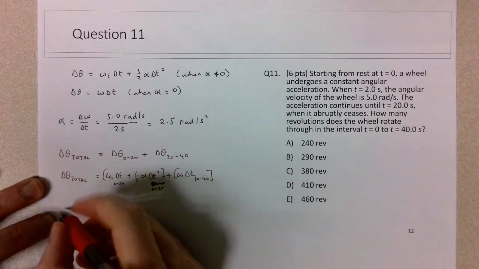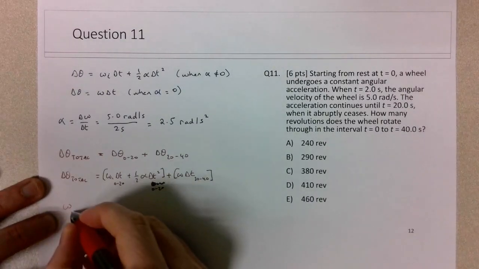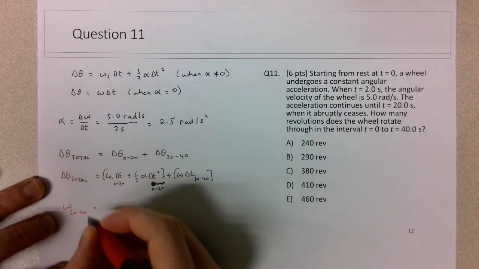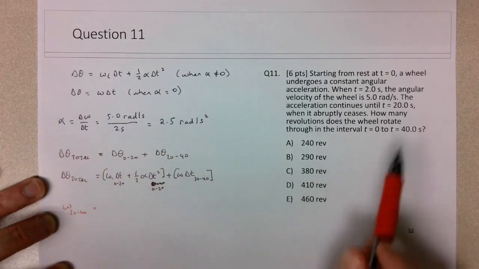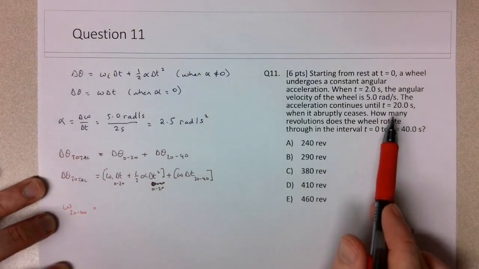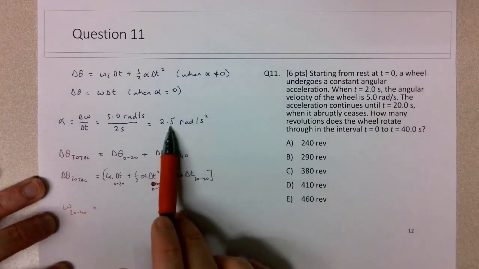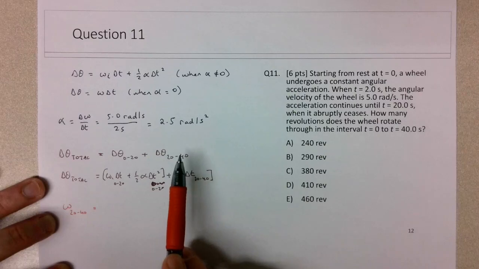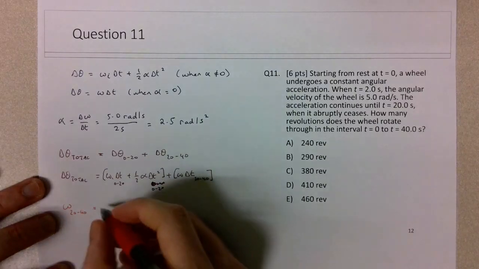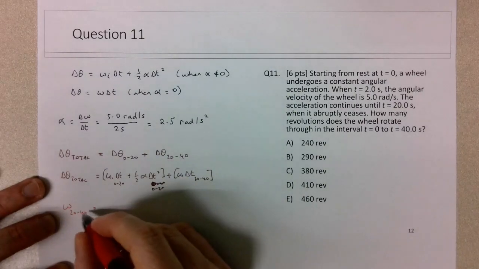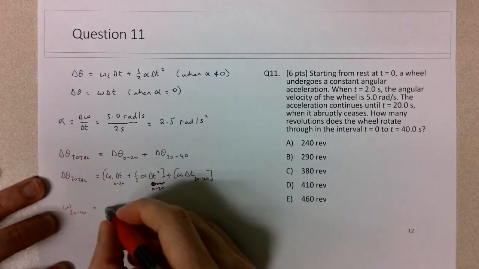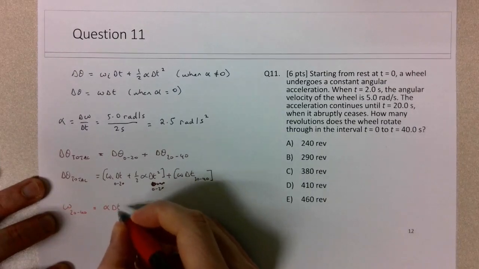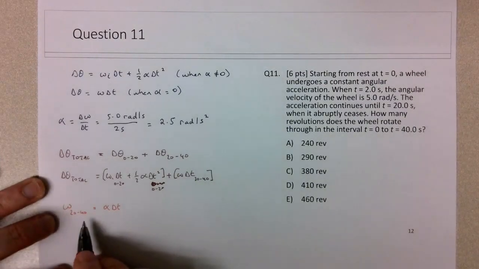So the omega for the 20 to 40 seconds will be given by the final speed at the end of this acceleration phase. So we know that it's accelerating at 2.5 radians per second squared for 20 seconds. So my omega final here is just going to be equal to my alpha times delta t, because again, I know the initial is 0.